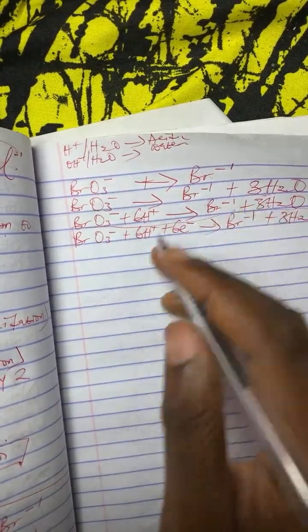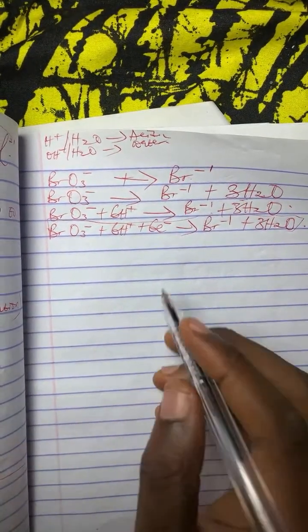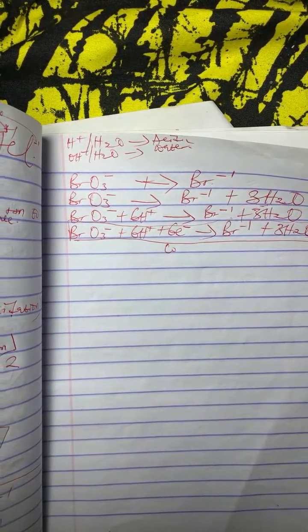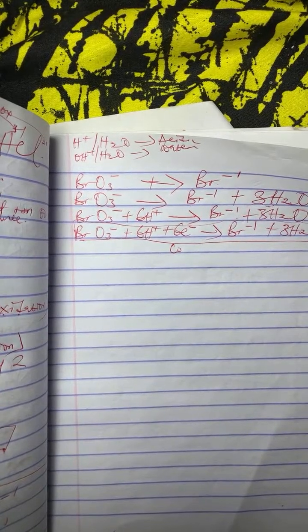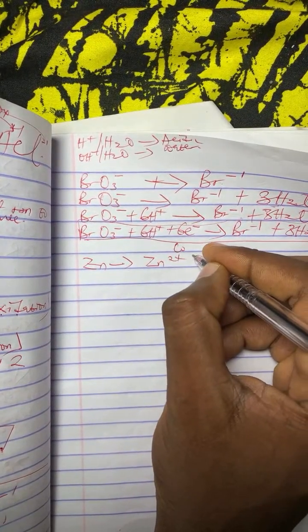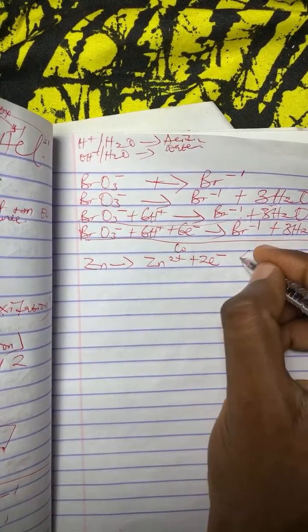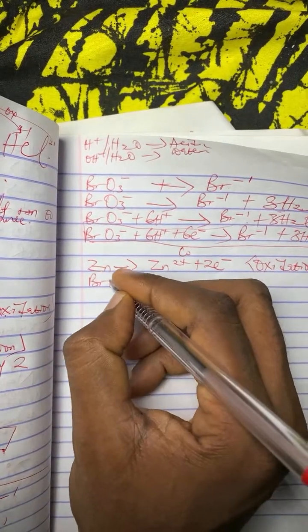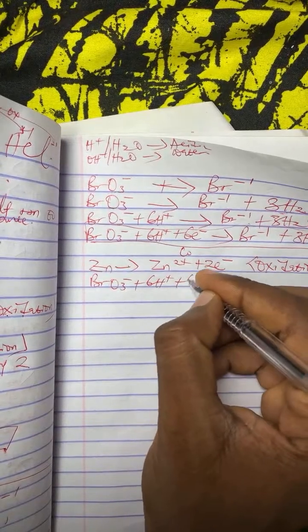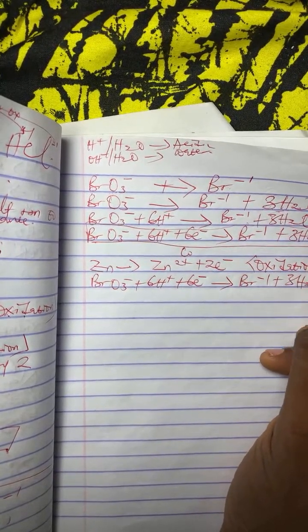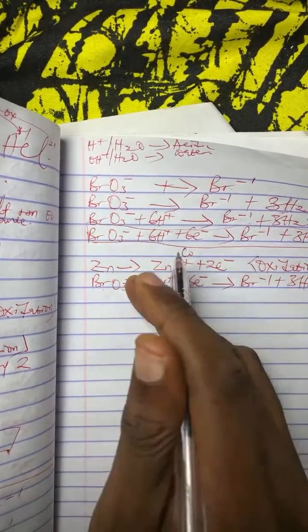Is balanced. So what I'm going to do is I'm going to look for a way to combine. Now, for me to even combine this reaction, I will try as much as possible to look at, okay, back to business, before we combine, let's look at here. If you look at the first part, let me write down the other reaction. We have Zn to give us Zn 2 plus, plus 2 electron, and I say that was oxidation. Why is it oxidation? Because electron is at the right hand side. Meanwhile, this one, BrO3 minus plus 6H plus 6 electron, what will it give me? It will give me Br minus 1 plus 3H2O. Are we there now?